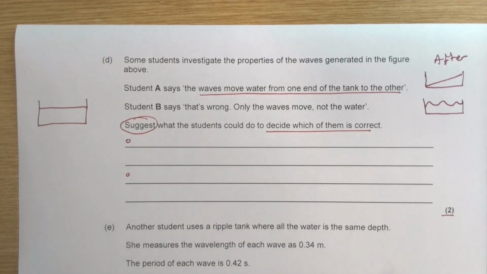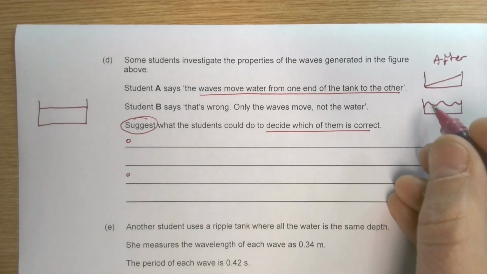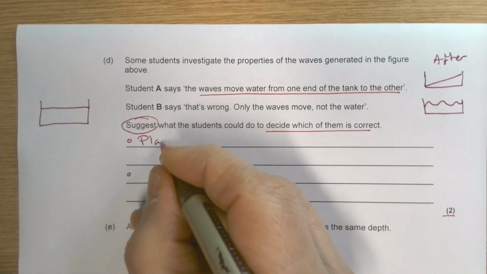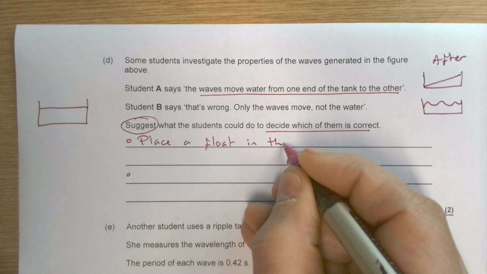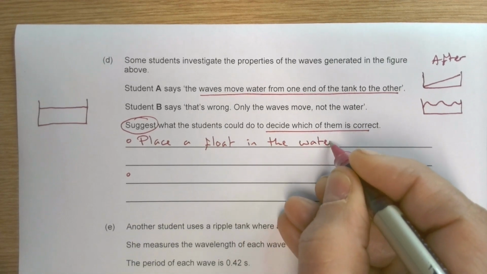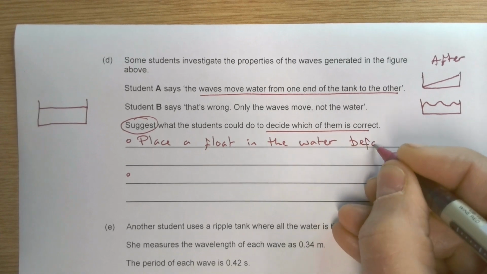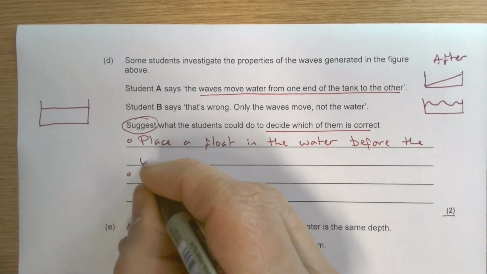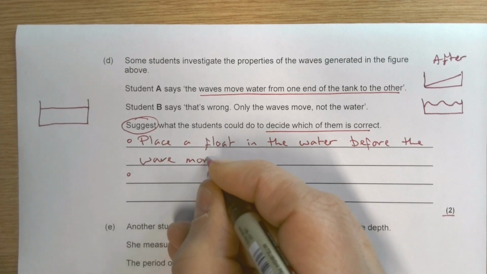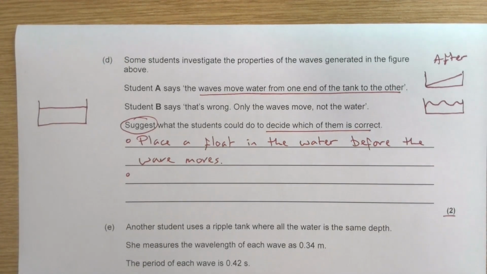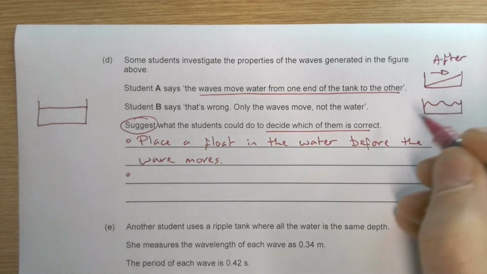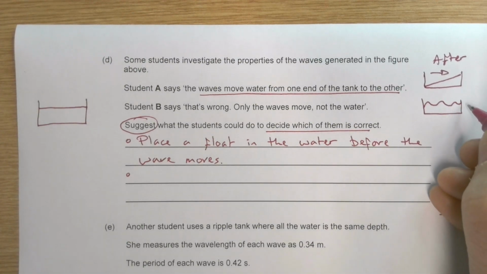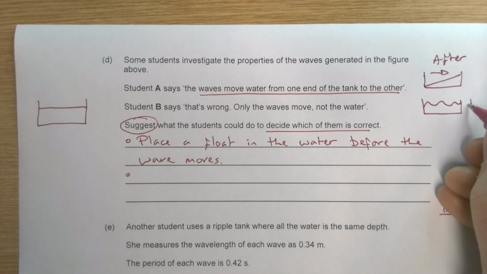Now the easiest way to do that would be to place a float in the water before the wave passes, or before the wave moves. Okay, so if you've got a float in the water before the wave moves, then that will tell you: if the float moves that way, then all the water is moving, but we're suggesting that it's only going to go up and down. So we know that student B is correct on this.